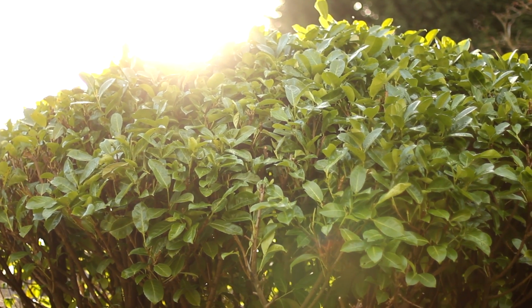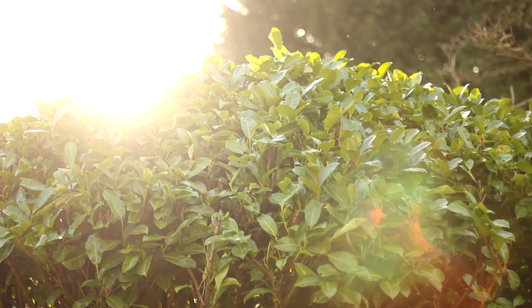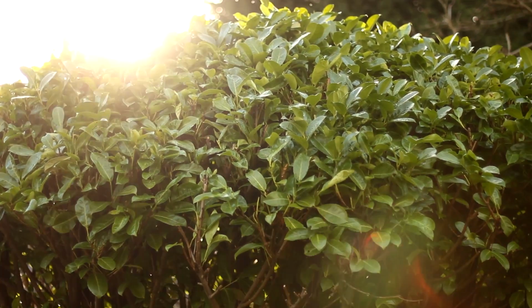Another issue is that the lens does not work well against bright light. You get a lot of flaring and even lower contrast levels than before. This is a common issue for lenses designed before digital cameras came out.